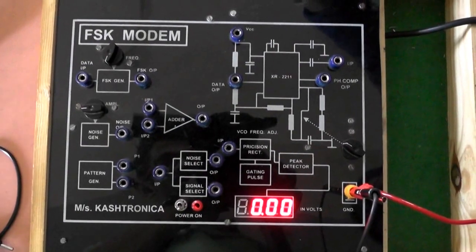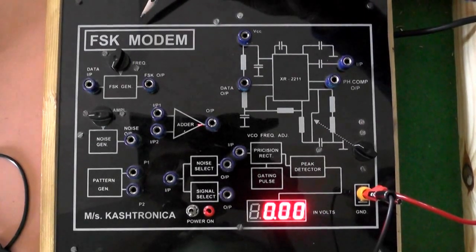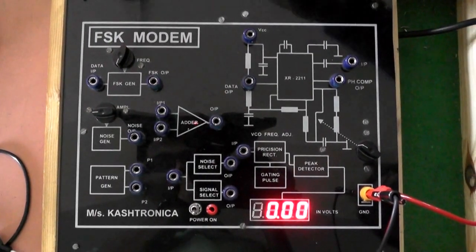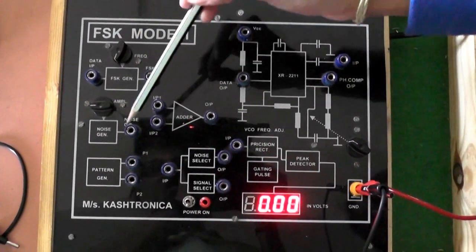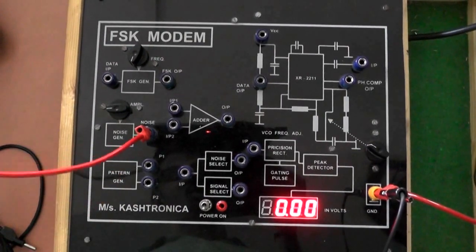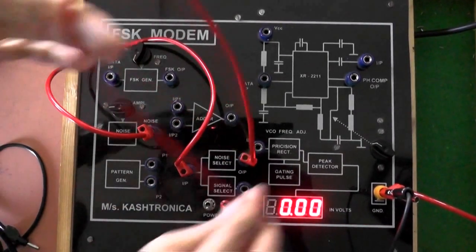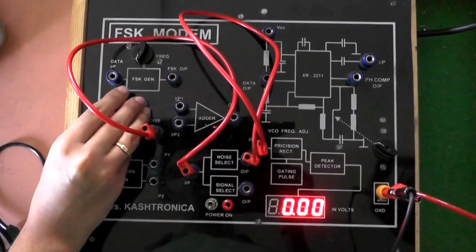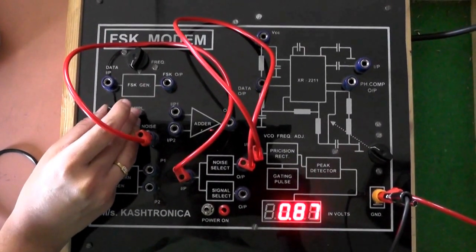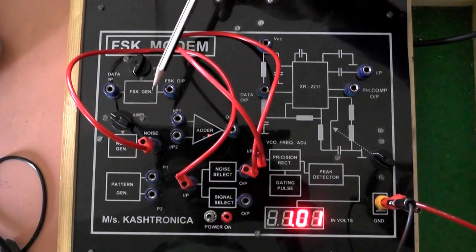In this experiment, we have to compare the signal to noise ratio at the input and at the output. So at the input, we will add noise of 1 volt as a reference. To generate the noise of 1 volt, we'll first set the noise as 1 volt. After setting the noise at 1 volt, we'll give the noise to the adder.